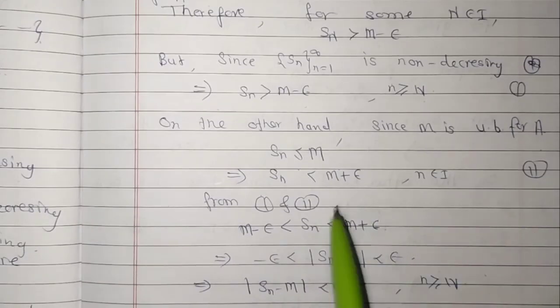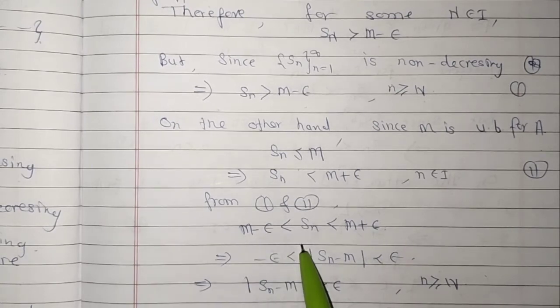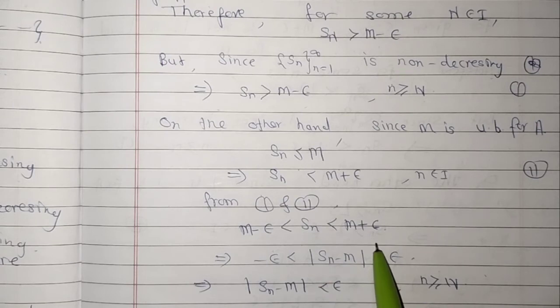From 1 and 2 we get M minus epsilon is less than Sn is less than M plus epsilon.